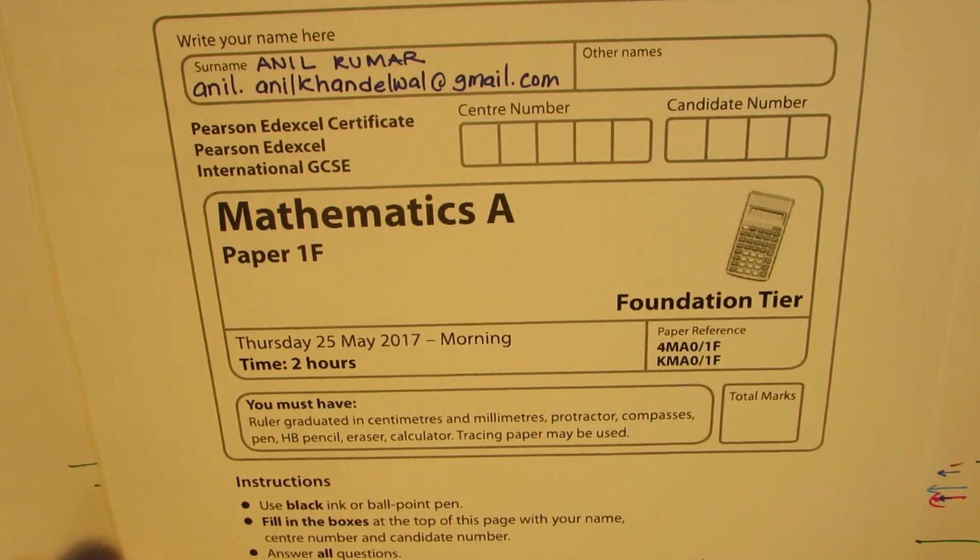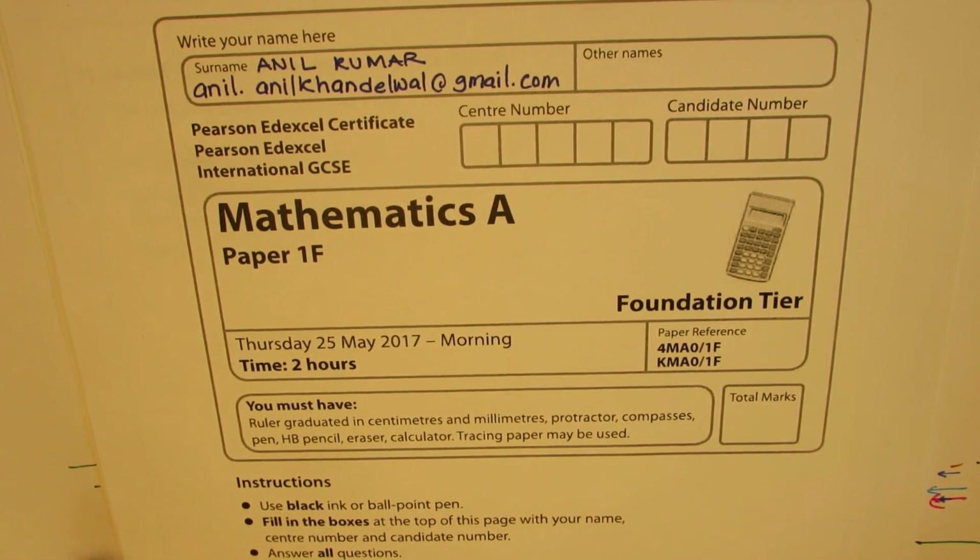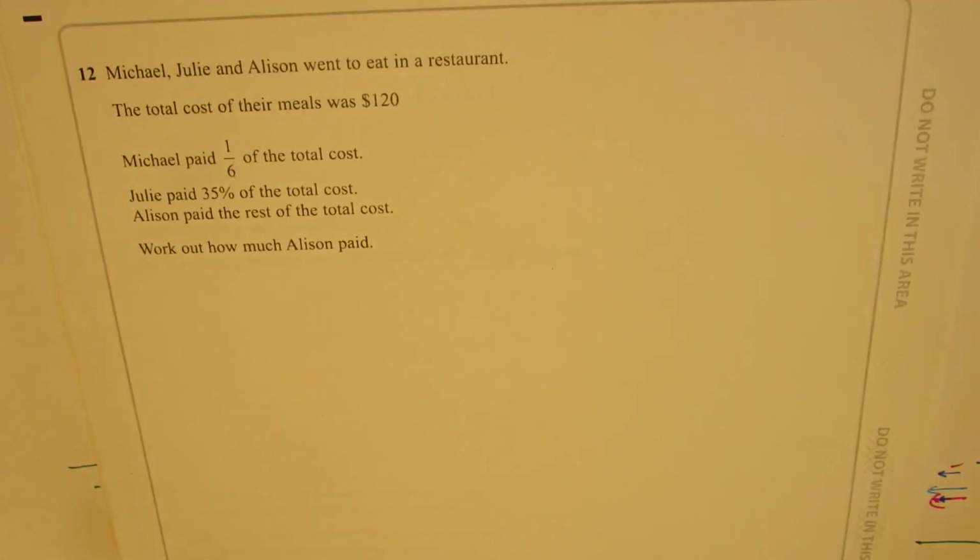Now in this foundation level test paper, the calculator is allowed. So you may use a calculator in the following questions to solve.